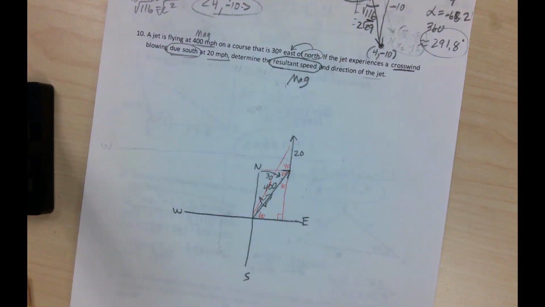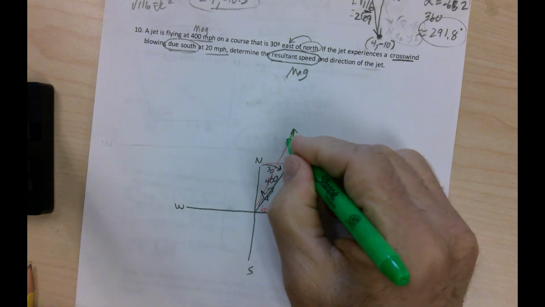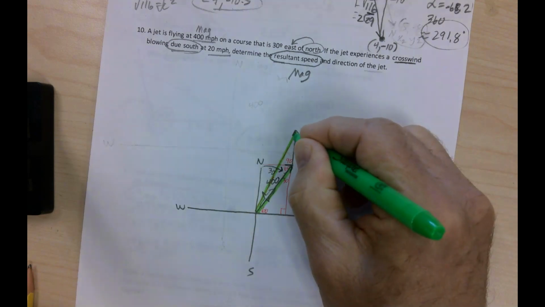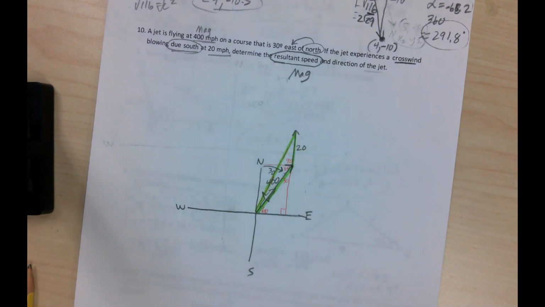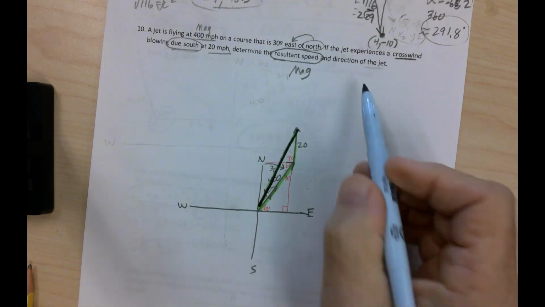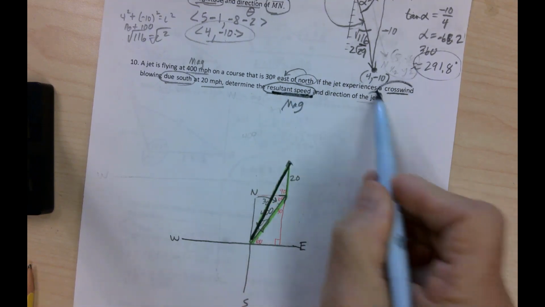Maybe I should make it not red. But now we've got this triangle that we're going to pull as much information as we can, because what they're really asking us is, what's this guy's length? That's really the speed of the resulting crosswind.